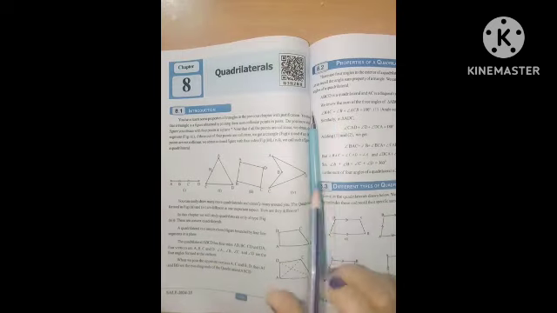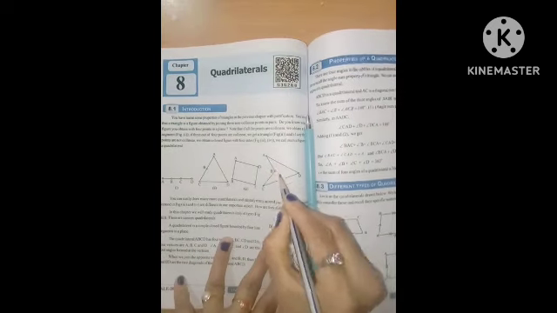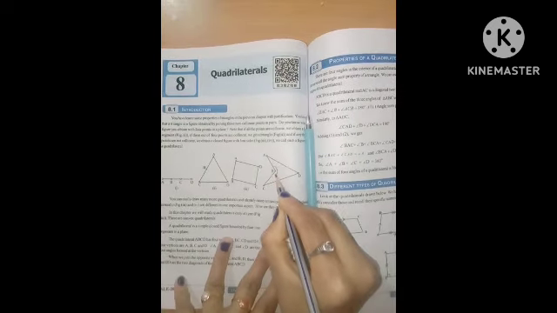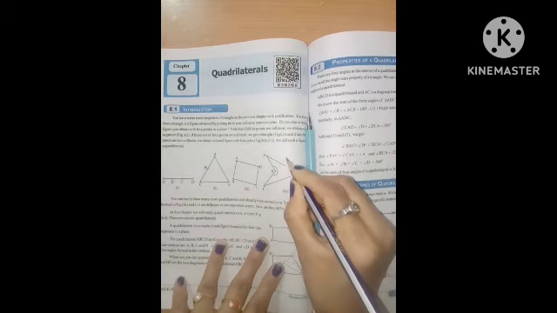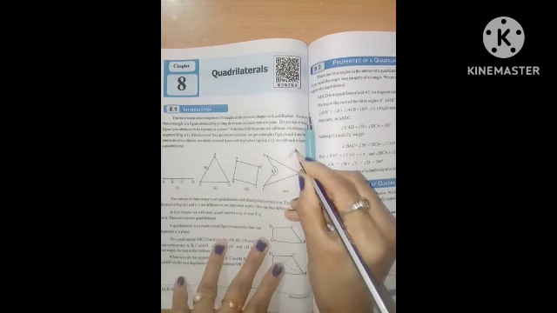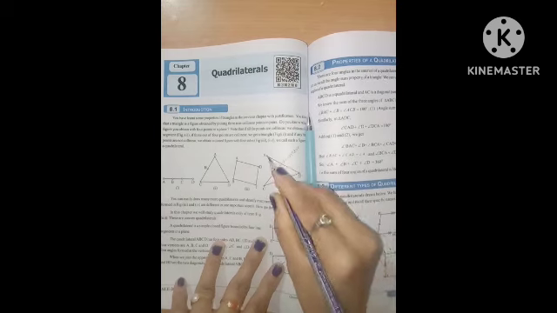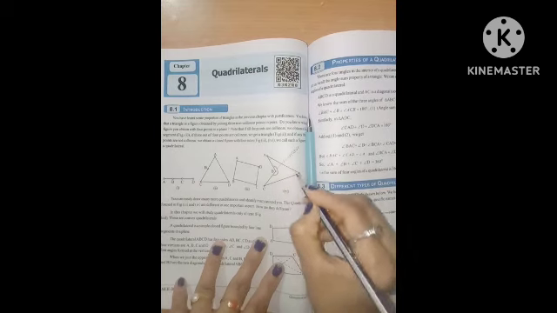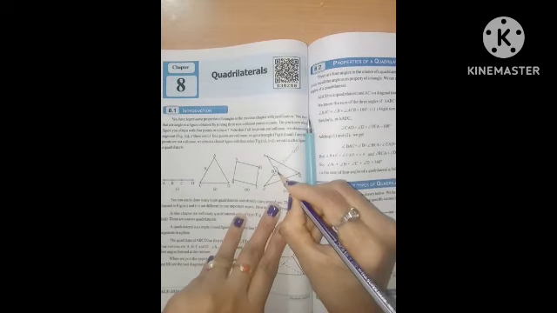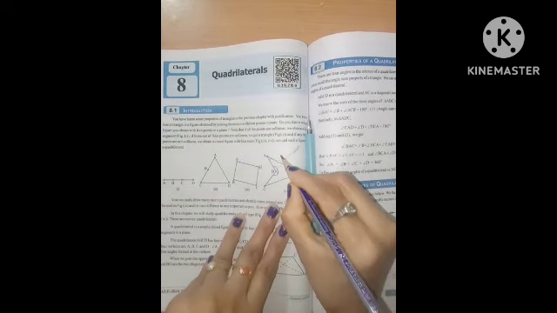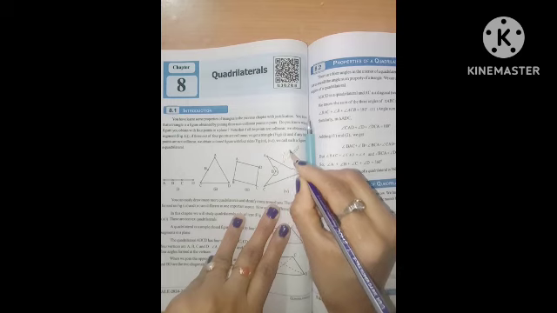Look at this figure, Gagan Sai. What is this figure, concave or convex? This is the concave figure. Why is it concave? These are the interior angles, 1, 2, 3 and 4. One interior angle is greater than 180 degrees.